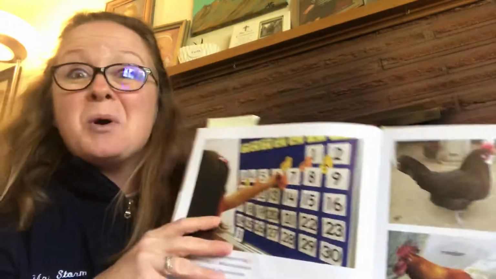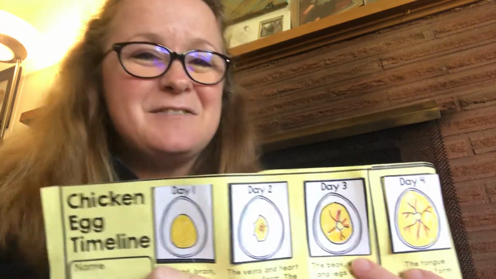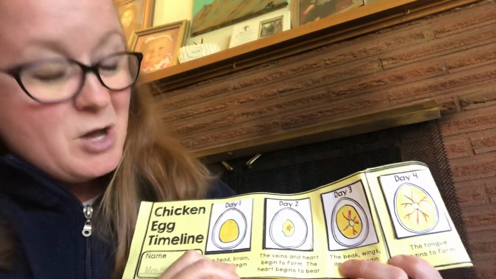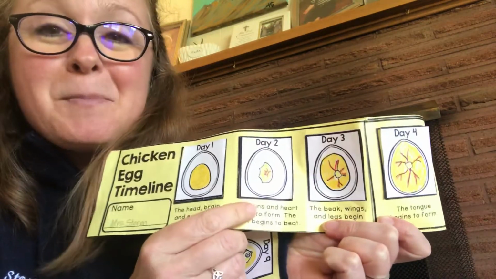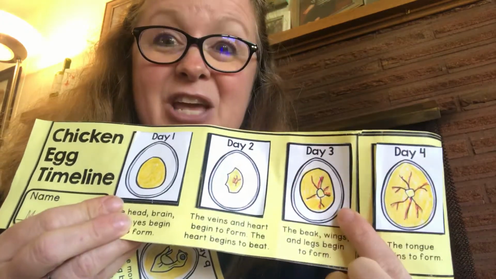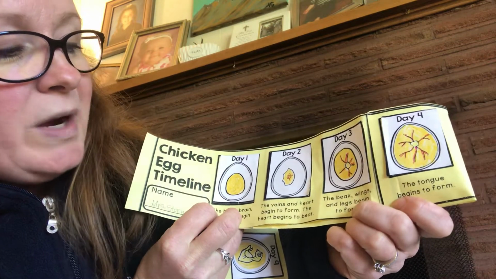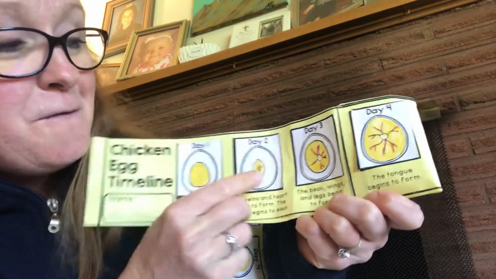That's right. Well, we're going to pause the story with that right now and move into our chicken timeline. I shared with you the other day the first 2 days of development that the chicken goes through. We left off on day 2 with the heart beginning to beat. Yesterday was day 3, and day 3 says the beak, wings, and legs begin to form.